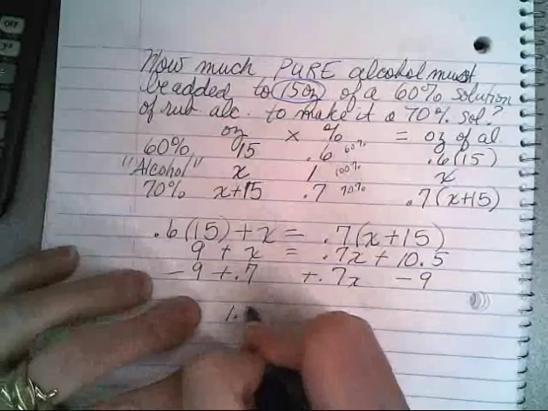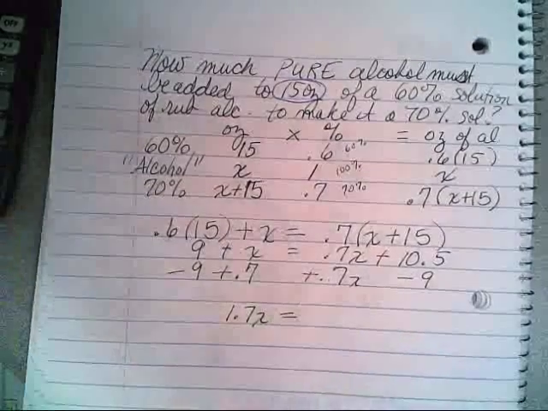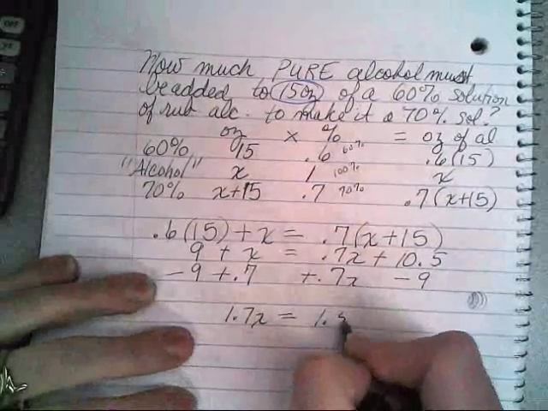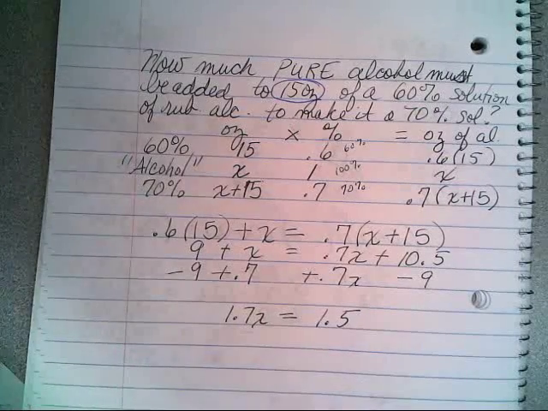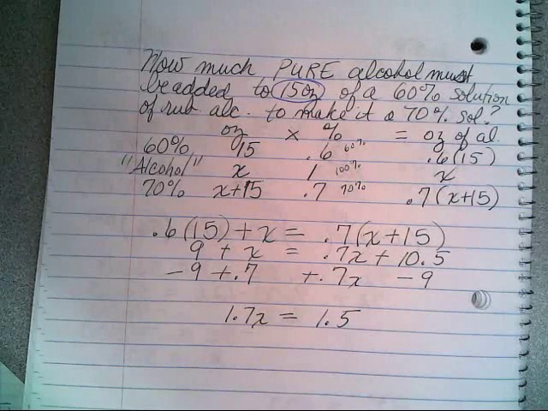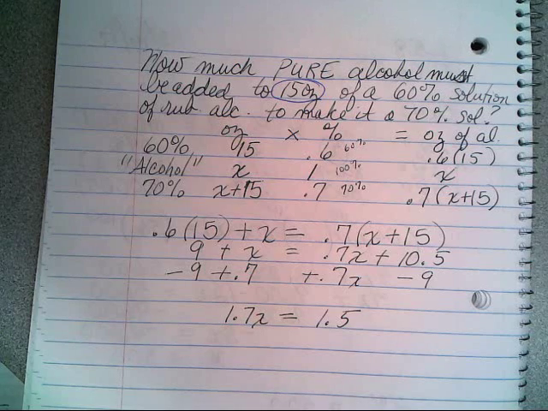So 1.7x is equal to, what is that, 1.5? Well, let's see what that ends up looking like. No, wait a minute. 10.5 times 9.